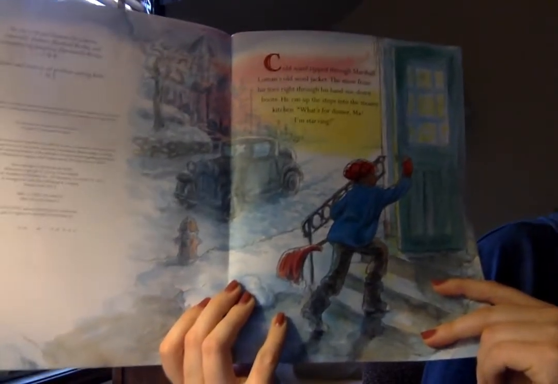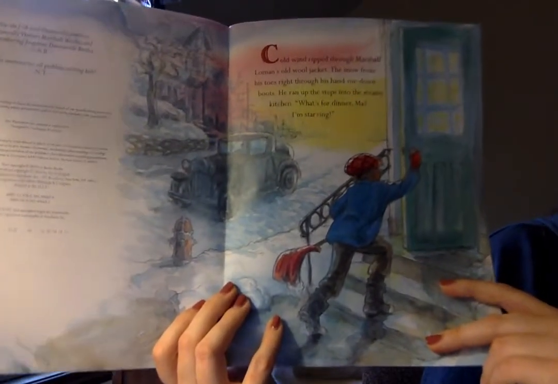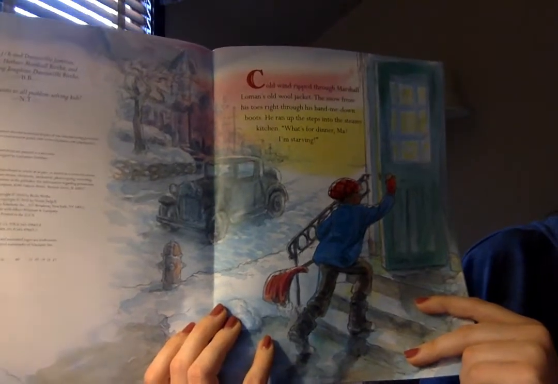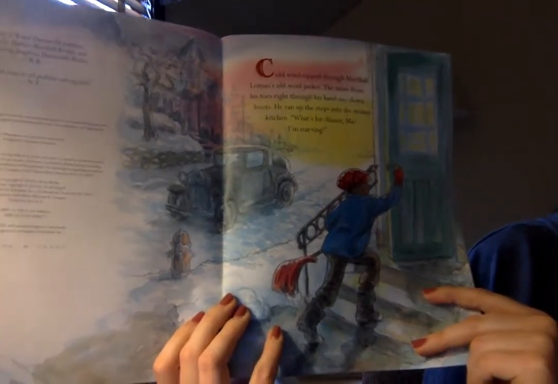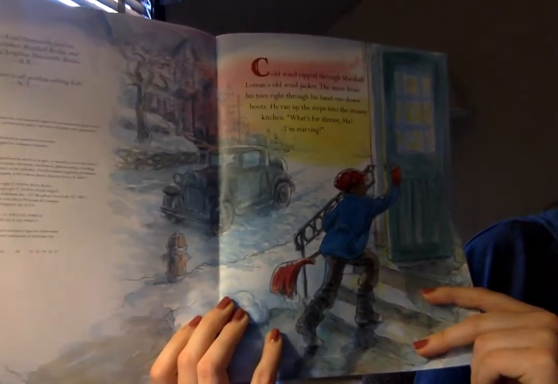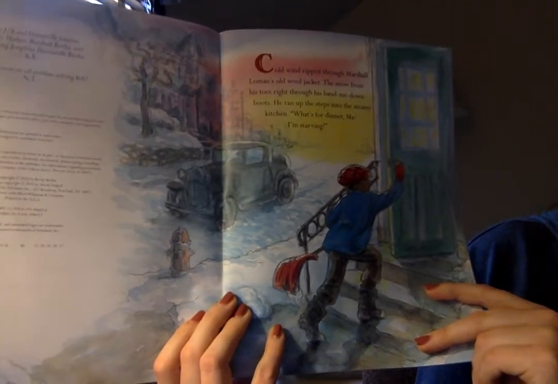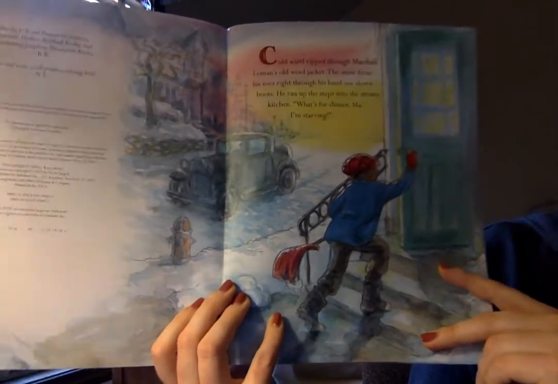Cold wind ripped through Marshall Loman's old wool jacket. The snow froze his toes right through his hand-me-down boots. He ran up the steps into the steamy kitchen. "What's for dinner, Ma?" "I'm starving."